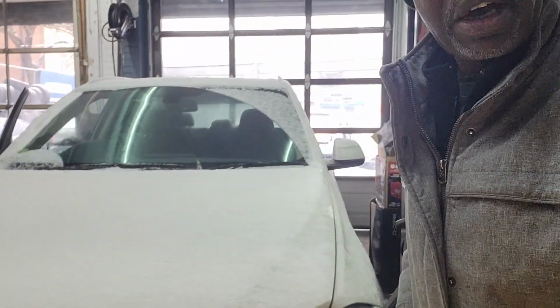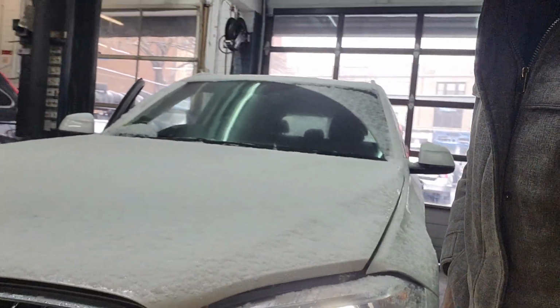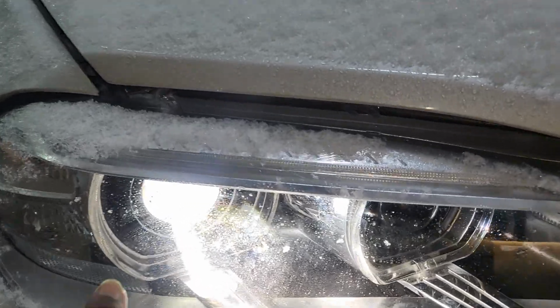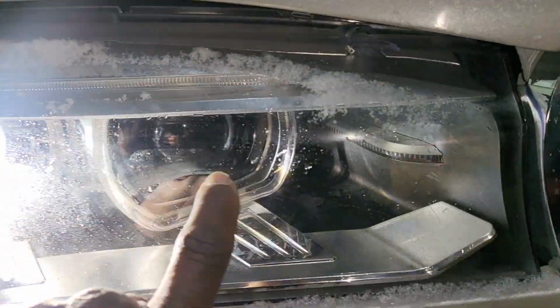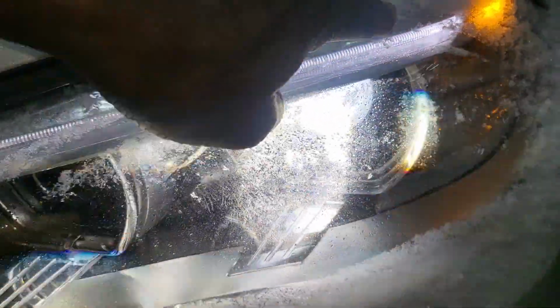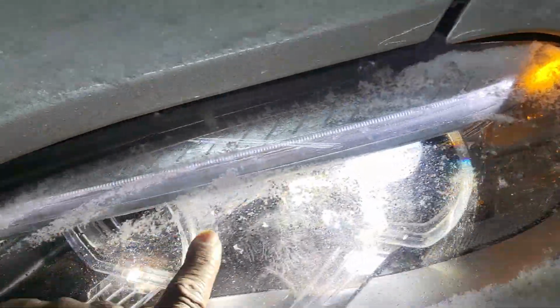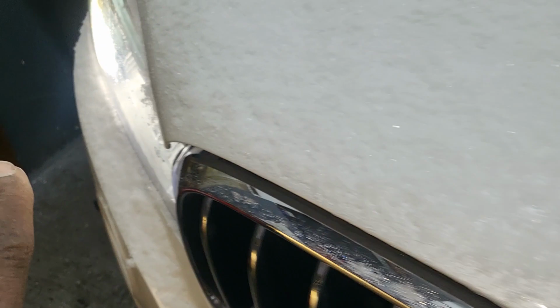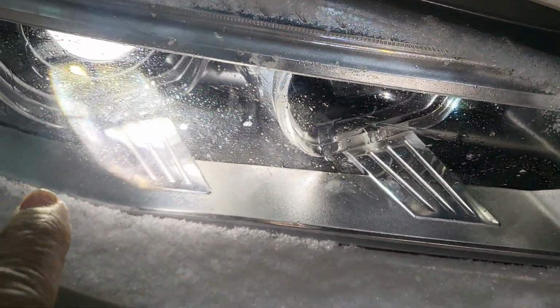Today we have this car here. As you see, it is a BMW. And if you notice here, the circle light is not lighting, only the light here. This side, the circle light, the LED light, and the circle light here is working. This headlight was being replaced, and on the dashboard it gives you a message.